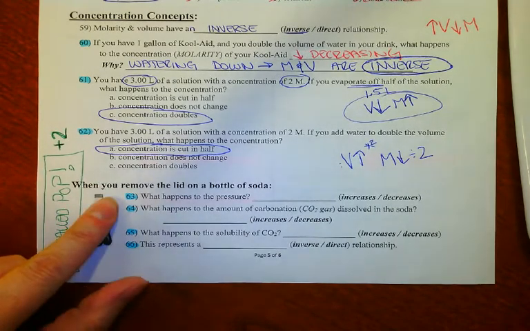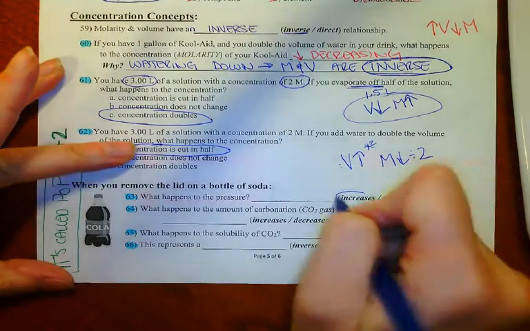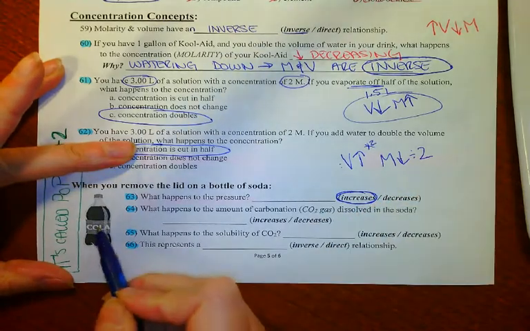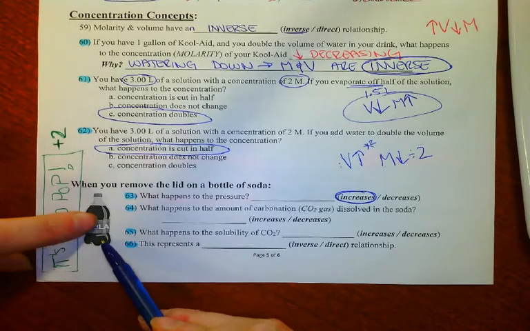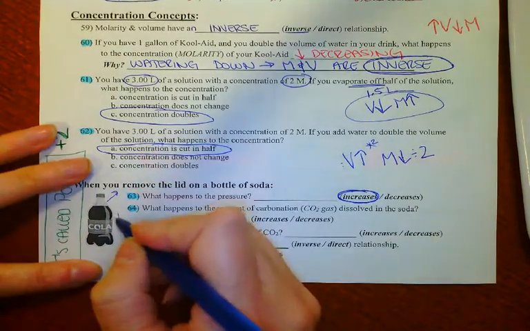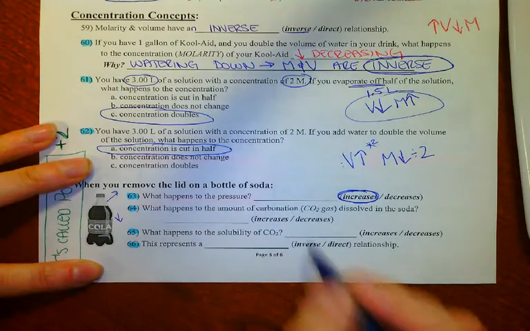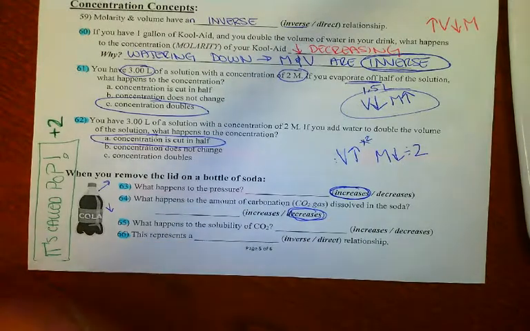So when I remove the lid on a bottle of soda, you can hear it releasing the pressure. So what happens to pressure when I do that? Pressure is decreasing. I'm letting the pressure out. What happens to the amount of carbonation that's in my soda? Well, the carbonation is leaving, which means there's less of it in my soda. So it's decreasing. Whoops, you know what? I did this one backwards, huh?